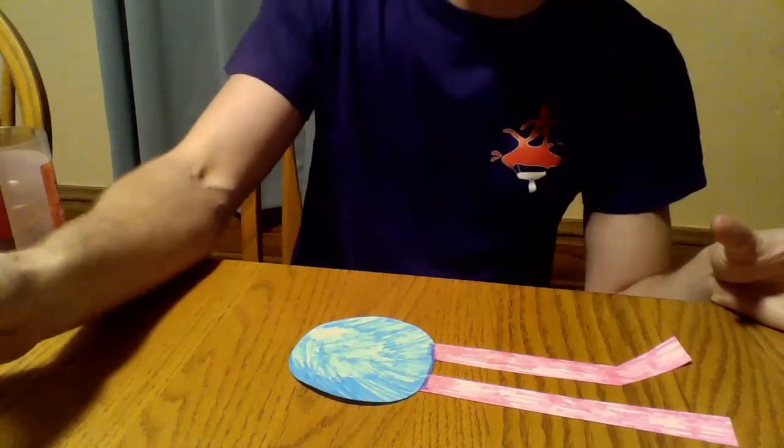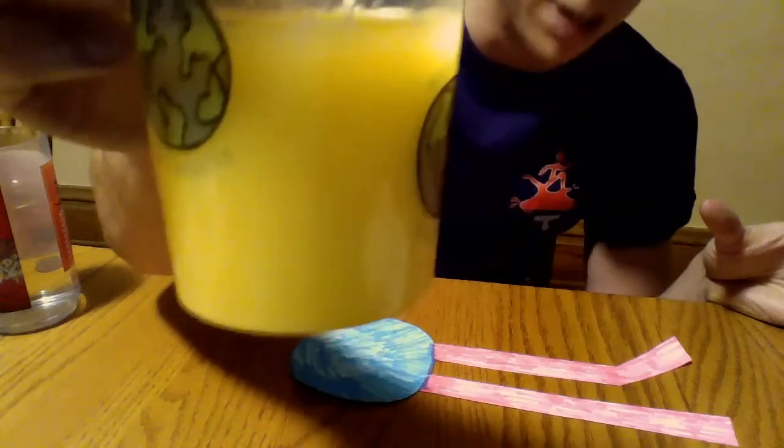Here I've already done this and taken the egg yolk and mixed it in with the water and oil, and you can see that it is now an emulsification and the two have not separated.